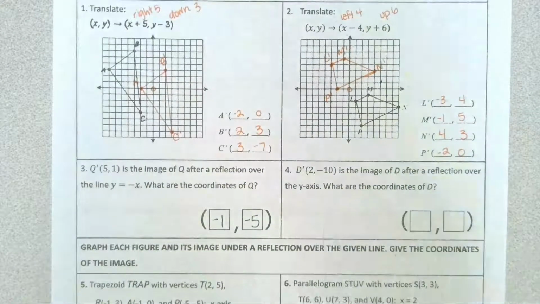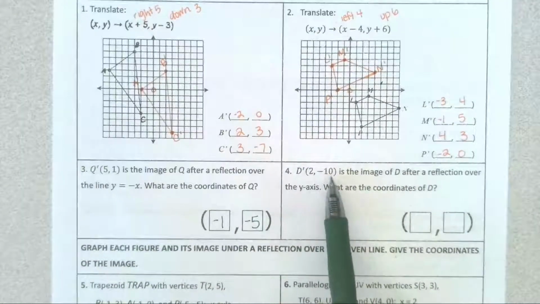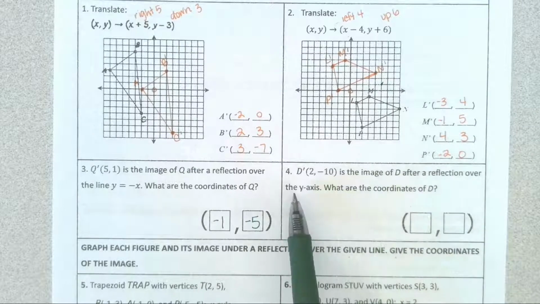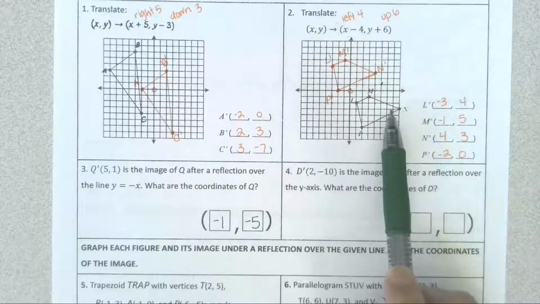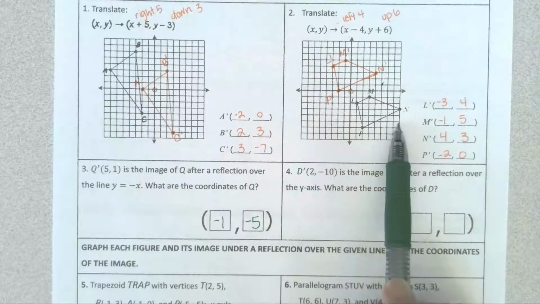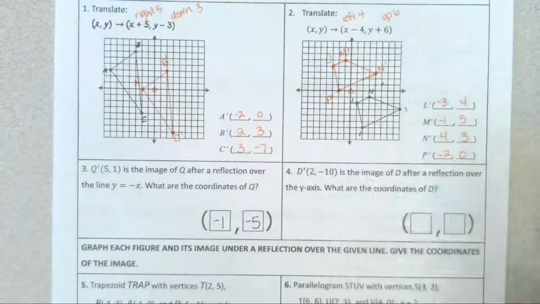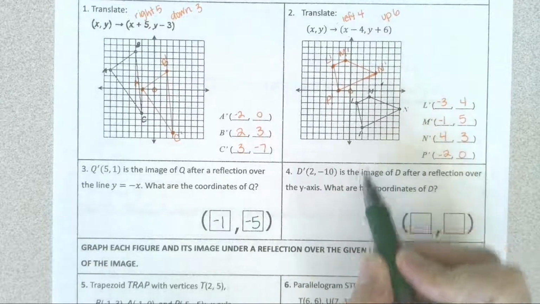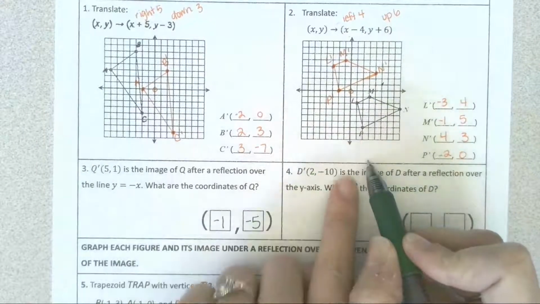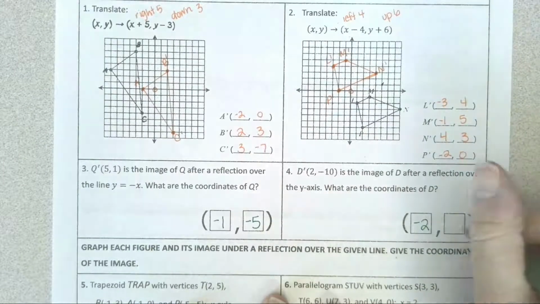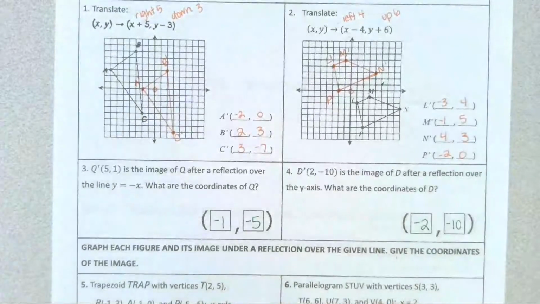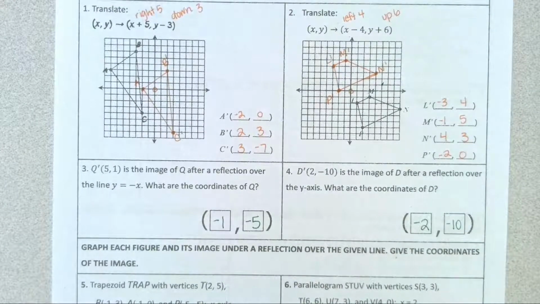Okay, number 4, D prime is at 2, -10, and is the image of D after reflection over the y-axis. So the y-axis is our vertical axis, and when we're flipping from one side to the other, we remember that the y stays the same, and it's the x that changes. So if we were at 2, -10, that would be over here, and if that's going to flip over this y-axis, it's going to flip from here to there. So the only thing that's going to happen is my x is going to change to a negative, and my -10 is going to stay the same. So D was at -2, -10.